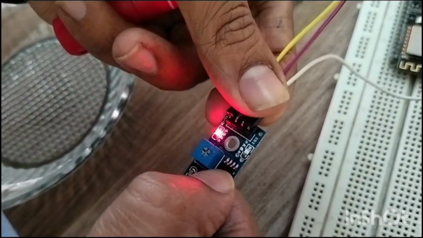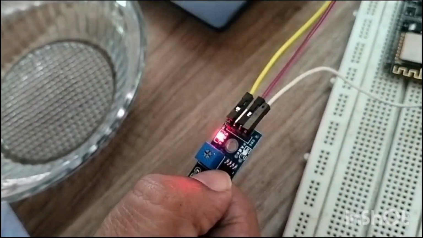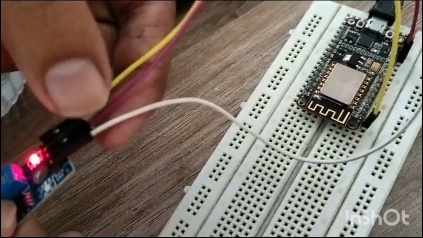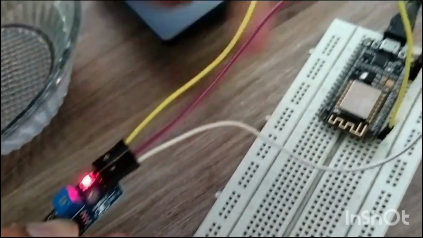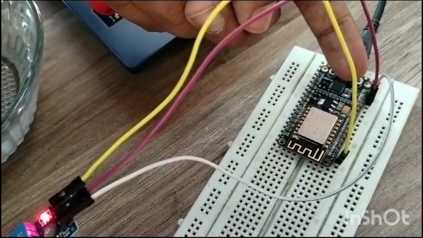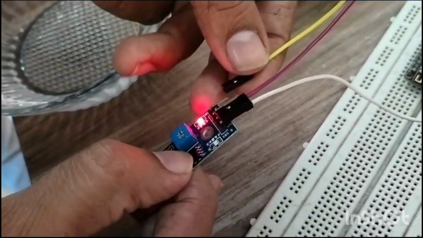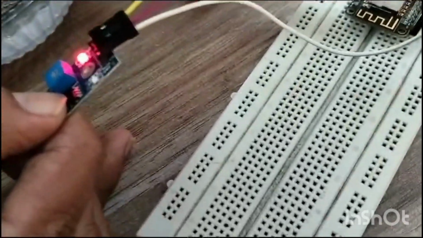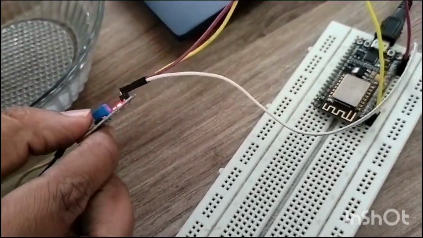So VCC will go to the VIN pin on the NodeMCU, and GND will go to the ground pin present on the NodeMCU, and this pin A0 will go to the A0 pin on the NodeMCU. So this is all about the circuit connection, and this NodeMCU is connected to the USB.